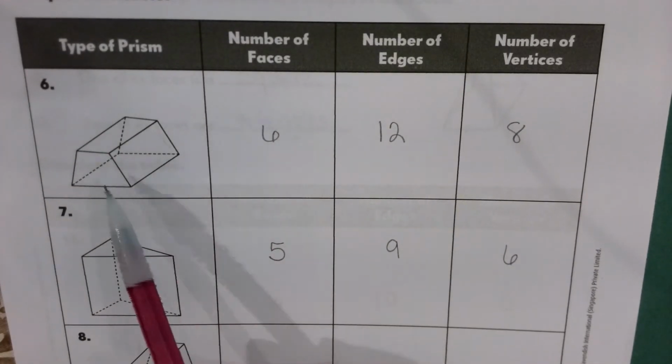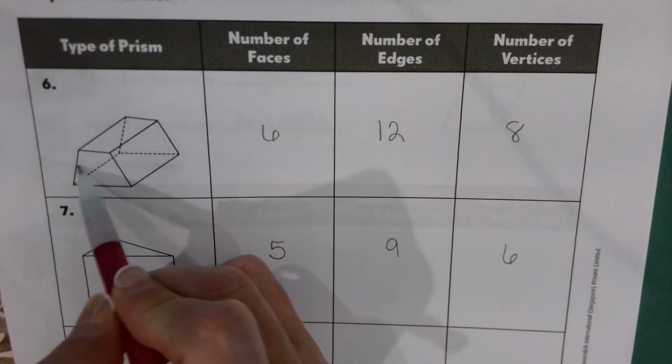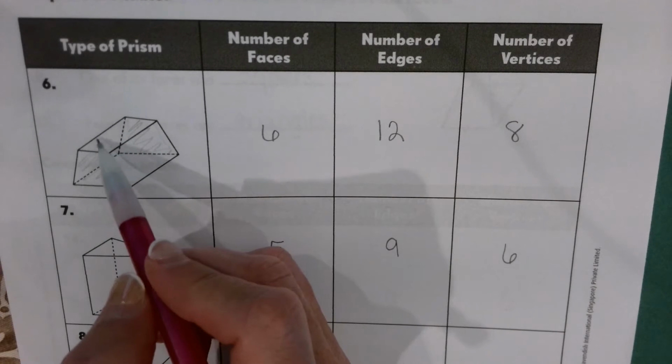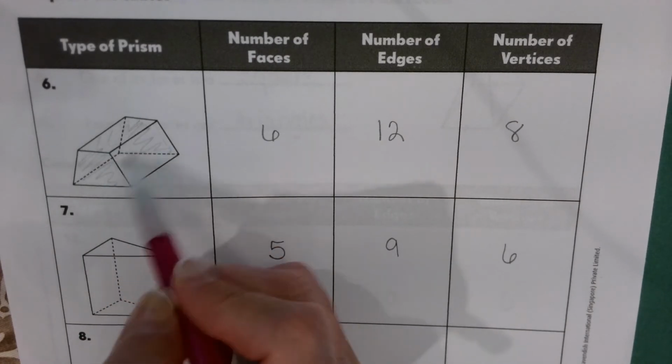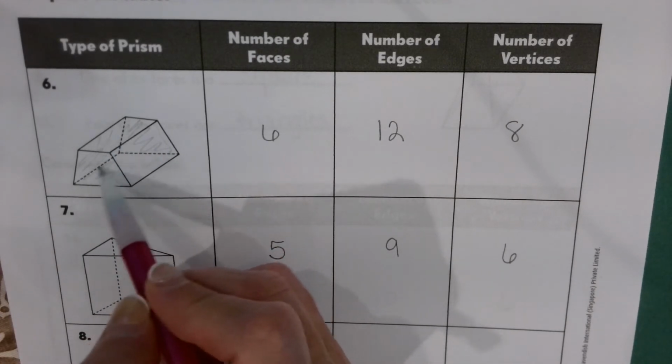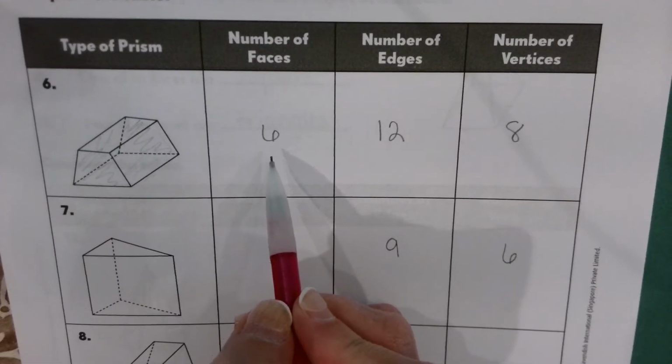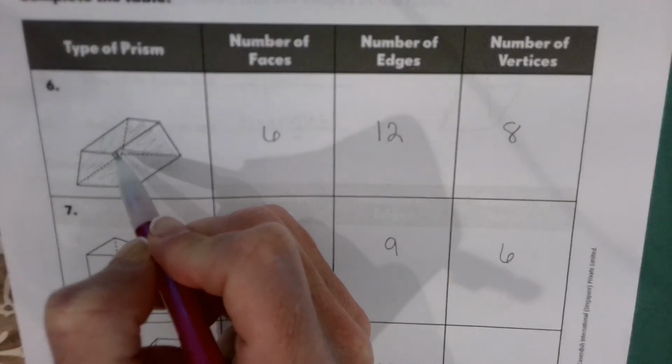So let's count the number of faces. So we have 1, 2, and then the rest are rectangles, 3, and then this one would be 4, and then this one 5, and the one on bottom would be 6. So 6 faces.